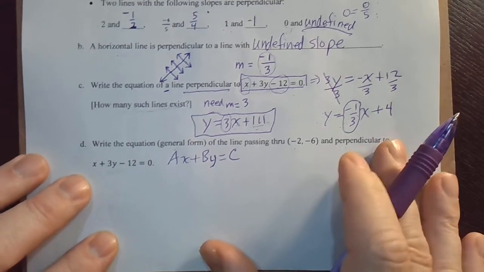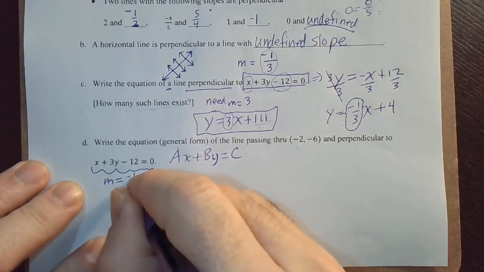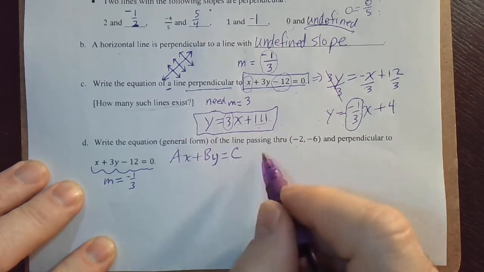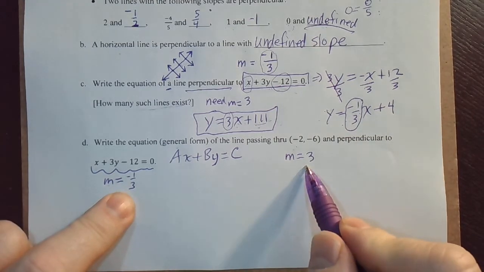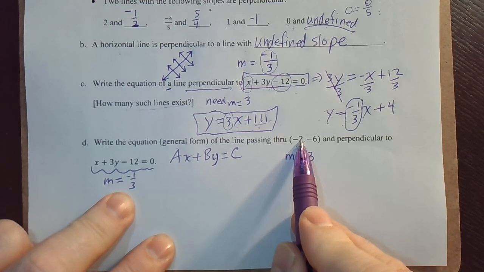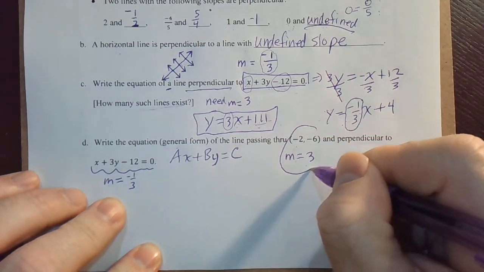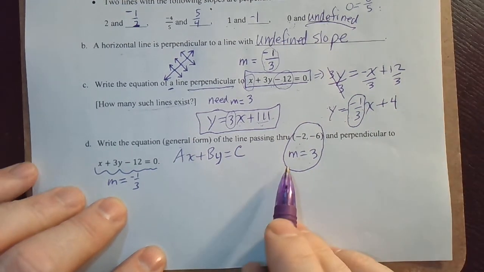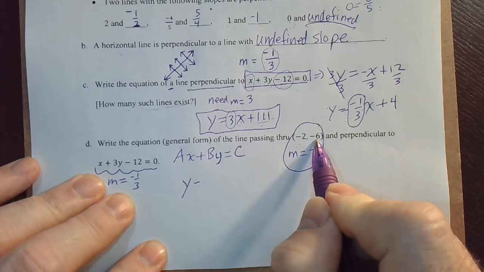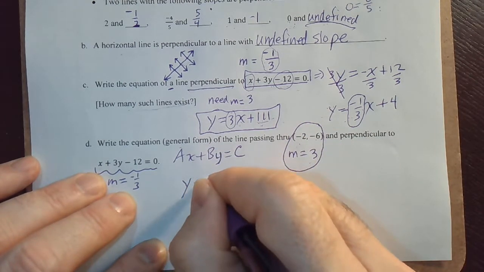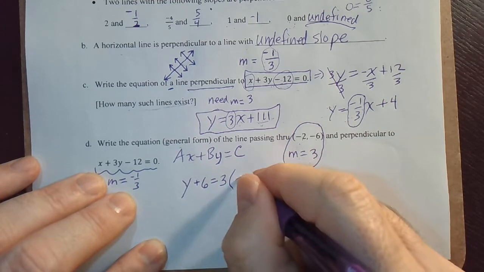All right, so we've already done some of the work. The slope of this, we said, was negative 1/3. So we know that the slope of the line we want is m equals 3, the negative reciprocal. It's got to pass through this point, and perpendicular to this means it has a slope of 3. So this is the only information we need right here. And we'll use the point-slope formula, which tells us that y minus y1, y minus negative 6, is y plus 6, equals m, the slope, times x minus negative 2, which is x plus 2.